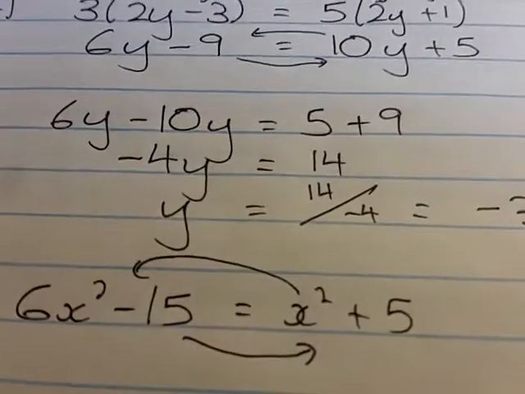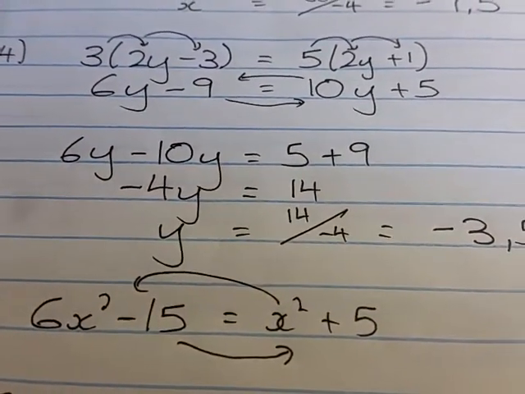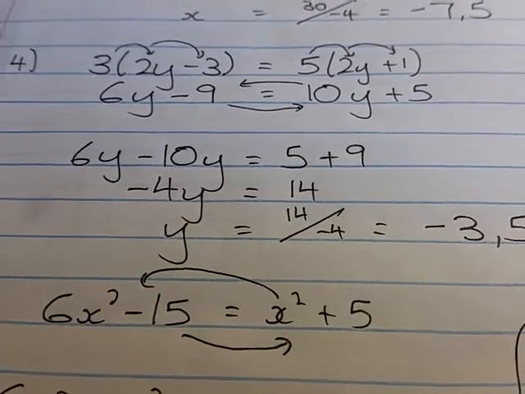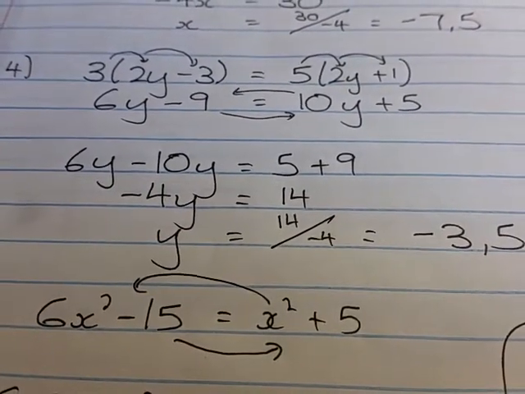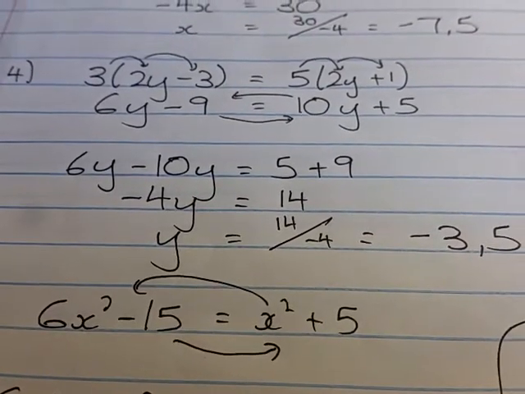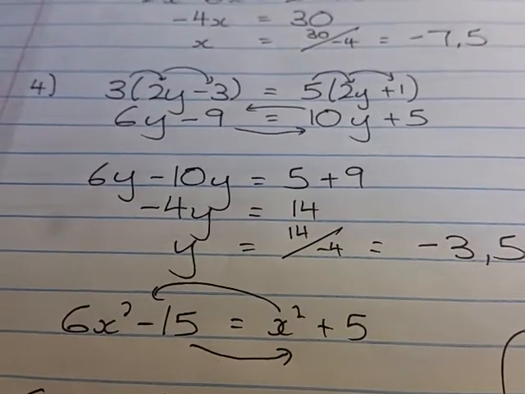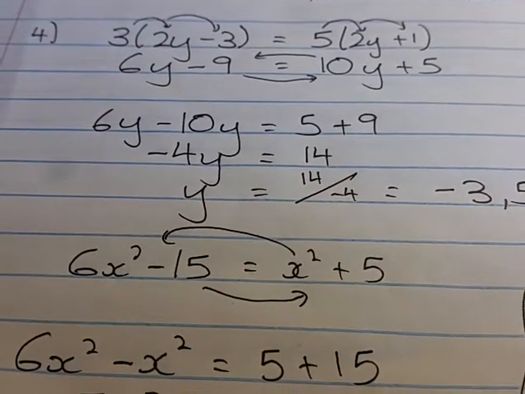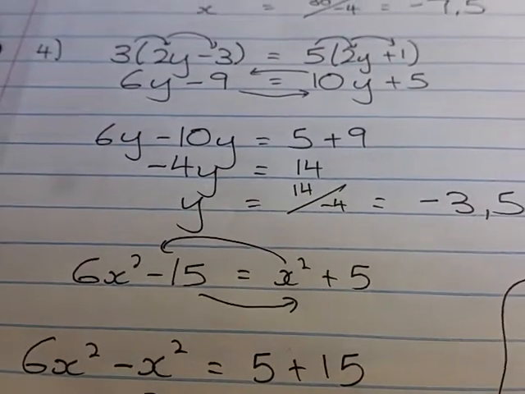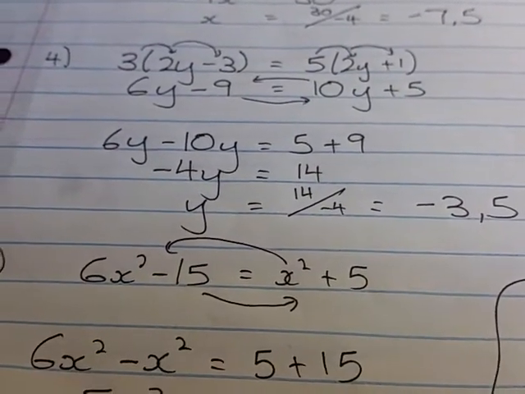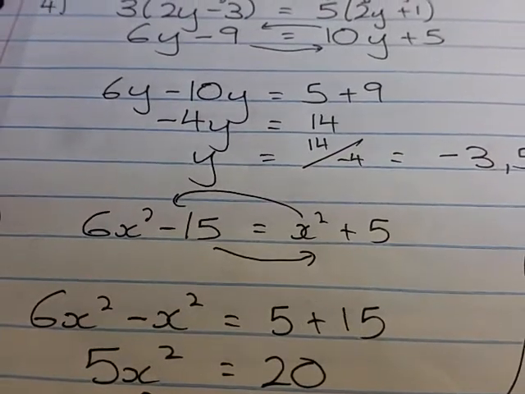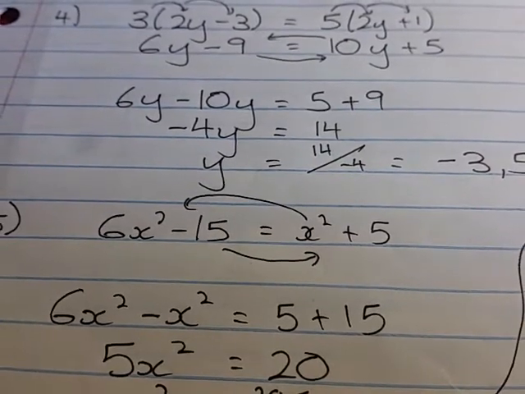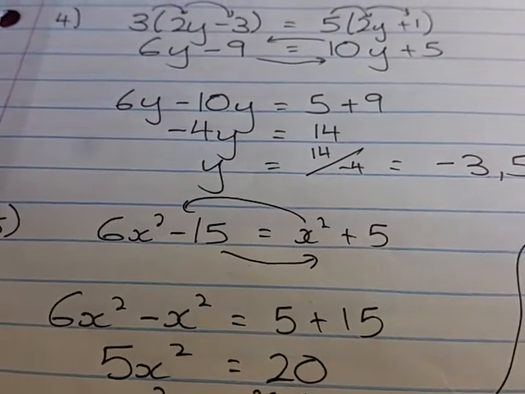The next one, 6x squared minus 15 equals x squared plus 5. I brought the x squared over to the left, and I took the negative 15 over to the right. So that x squared becomes negative x squared, and that negative 15 becomes positive 15. 6x squared minus x squared, which is effectively 6 minus 1, which gives you 5x squared, equals 5 plus 15, which is 20. So 5x squared equals 20.